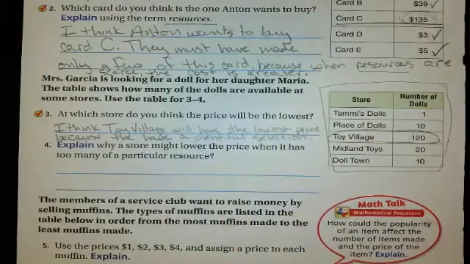All right, so the cost is lower because they have more. Cost is higher when you have less, lower when you have more.